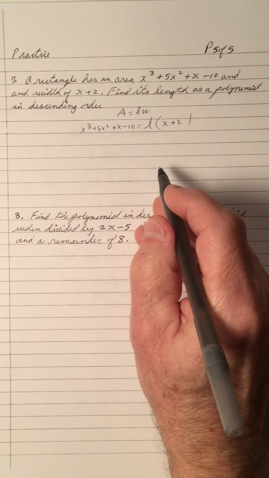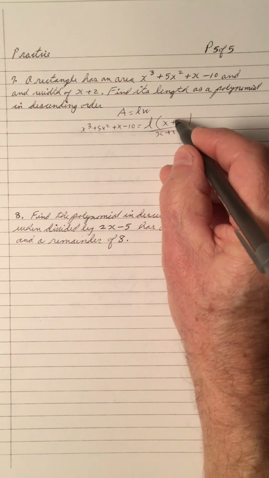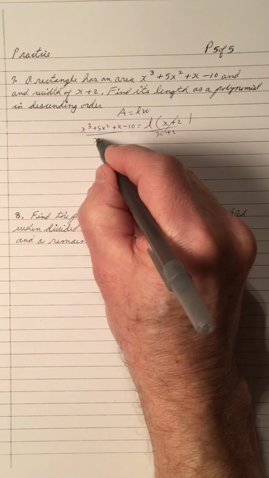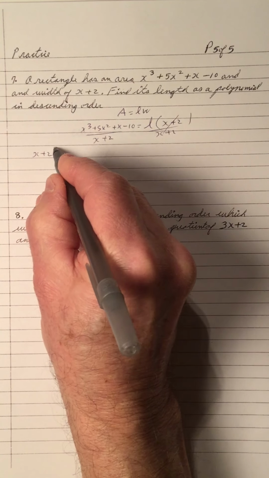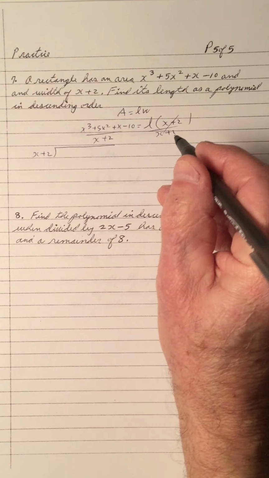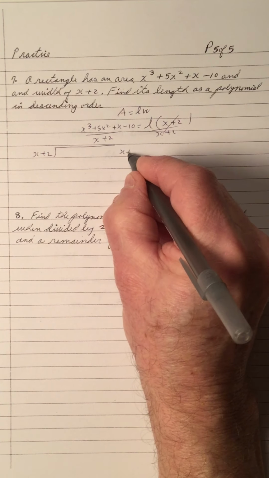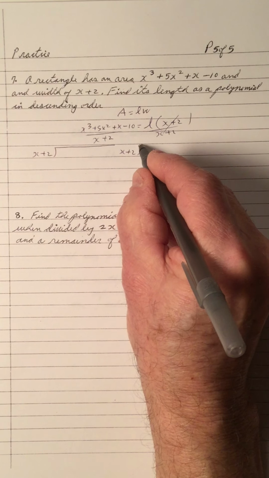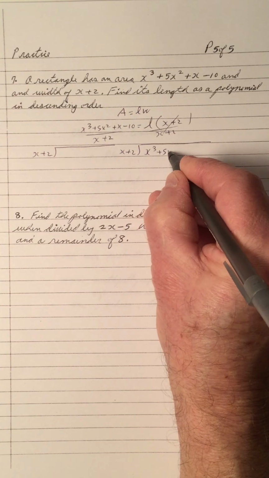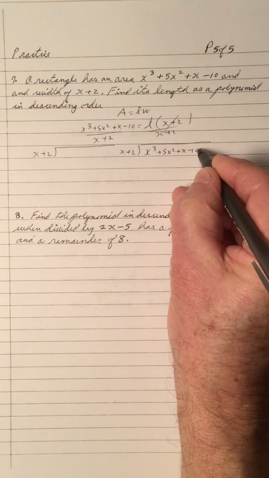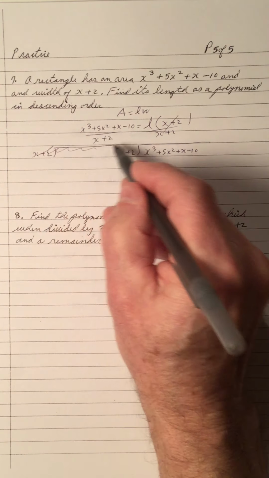So what we have to do is what? We have to divide. So think about it. If we divide here, that cancels out. And so really what we're doing is we're taking the x plus 2 and we're going to divide it into the area. And I got that in the wrong spot. Sorry about that. I don't want to cram that up. Let's move it over here. So we're going to divide the width into the area and we'll get the length. Here we go.